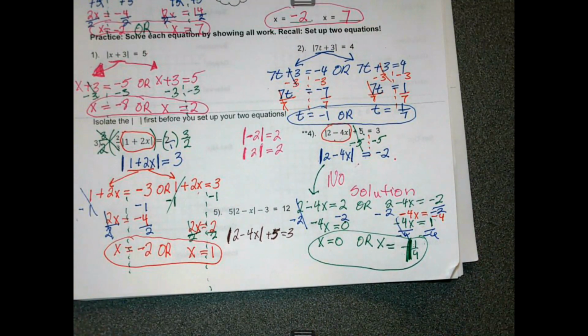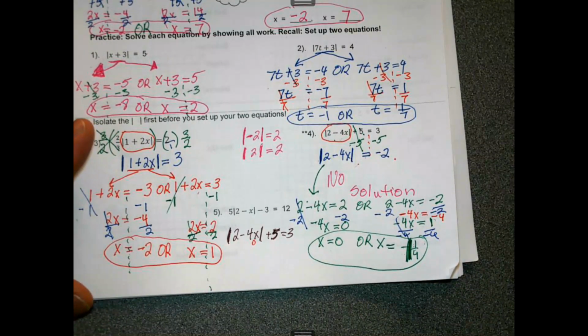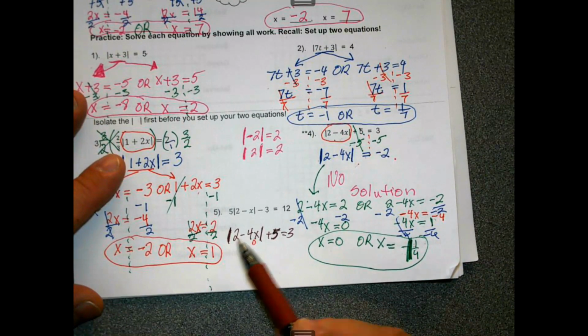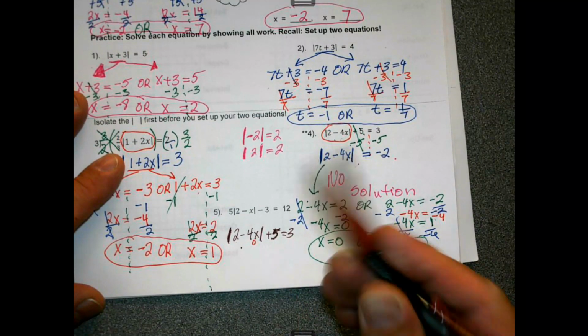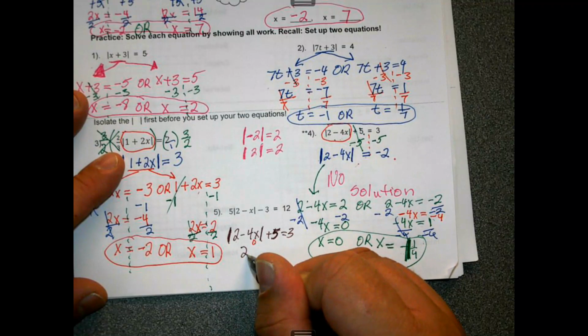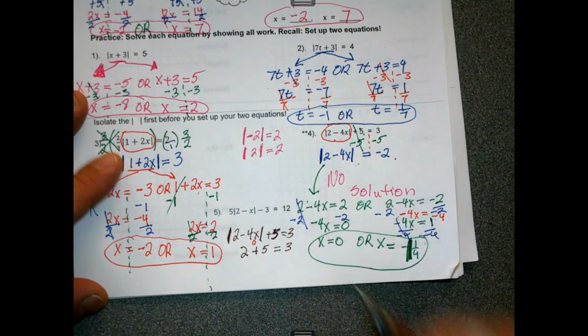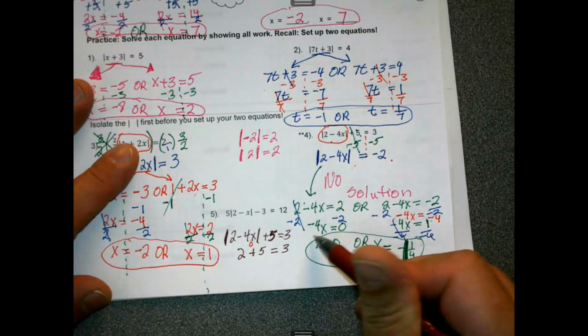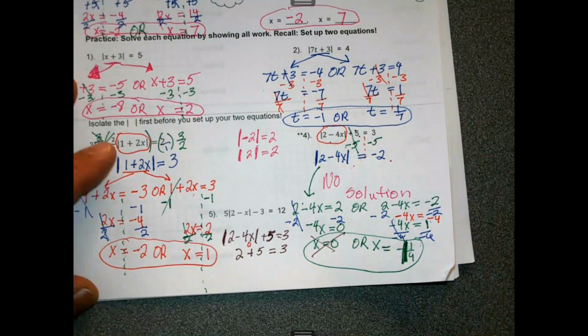So let's plug 0 in first. 2 minus 0 is 2. The absolute value of 2 is just 2. And if I add 5 to it, does that equal 3? No, so this doesn't work. Let's try 1.